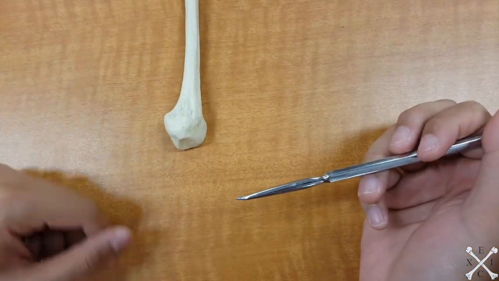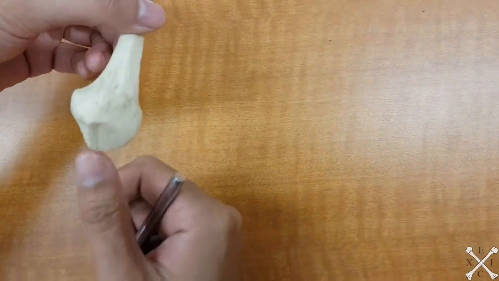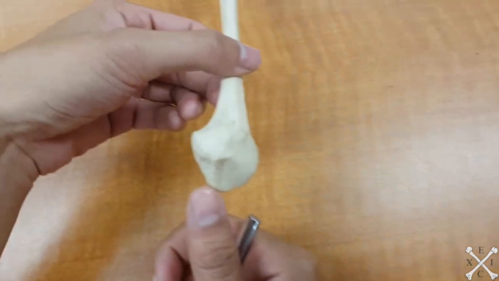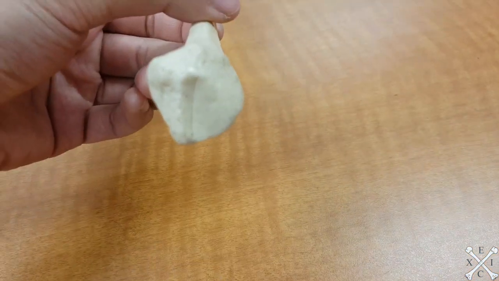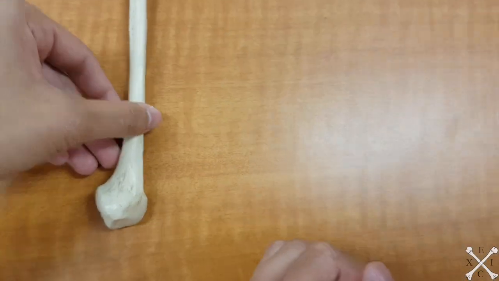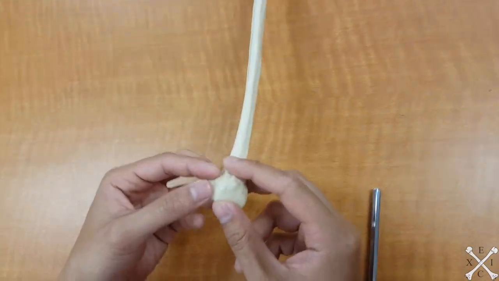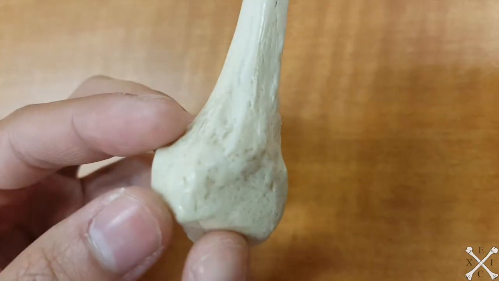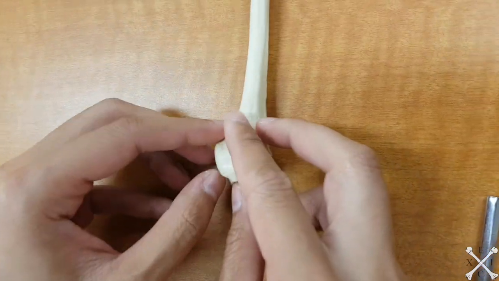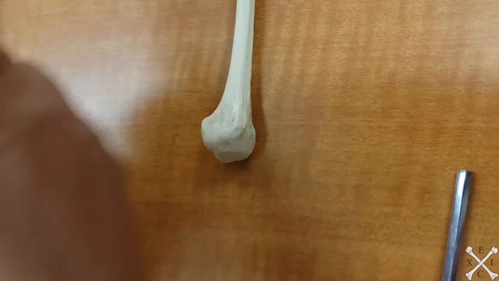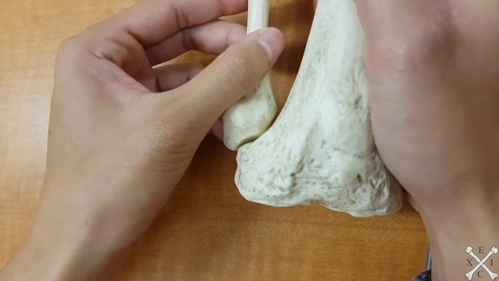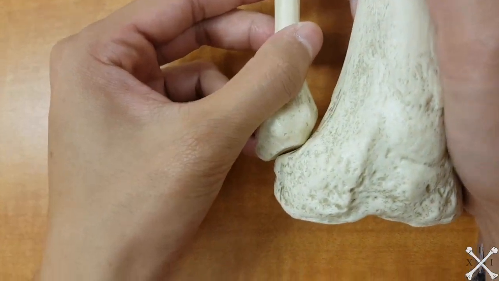Next up would be the apex, which is this pointy end of the head. That would be the styloid process, the apex of your fibula. Next up is your tibial articulating facet, which is a smooth bump right here. And if you want to see better, if you take out the bone, you could actually see it articulate here with the tibia.